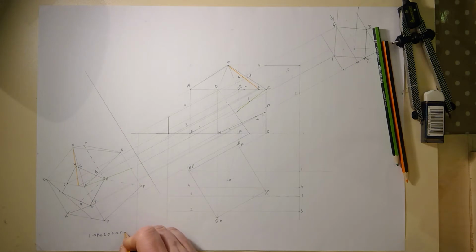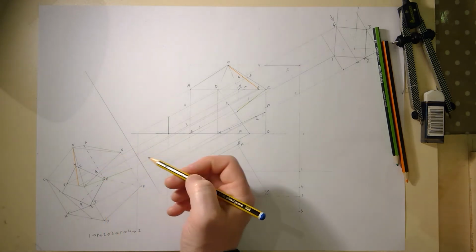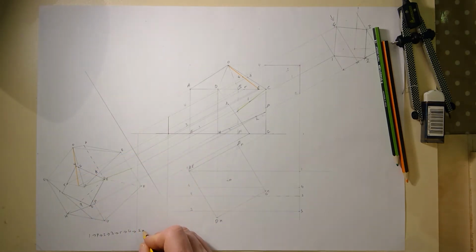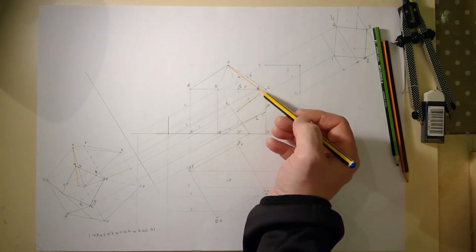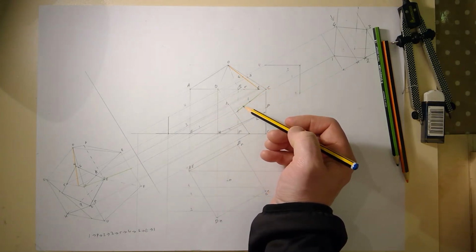It hits 4. Then S. And then T. And then it goes back to 1. So 1, P, 2, 3, R, 4, S, T, and then back to 1 again. So in that order, that's where we're going. And I just need to join up the very same points in up here.